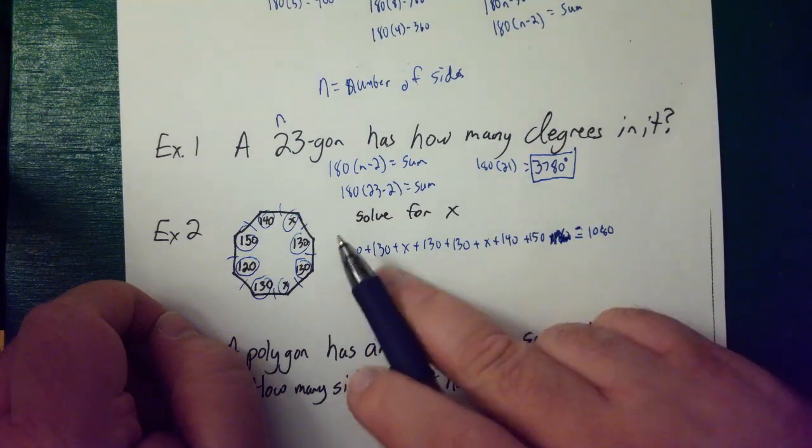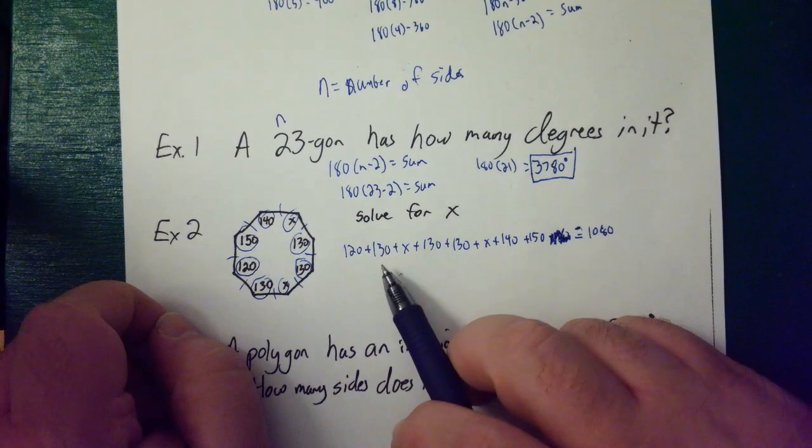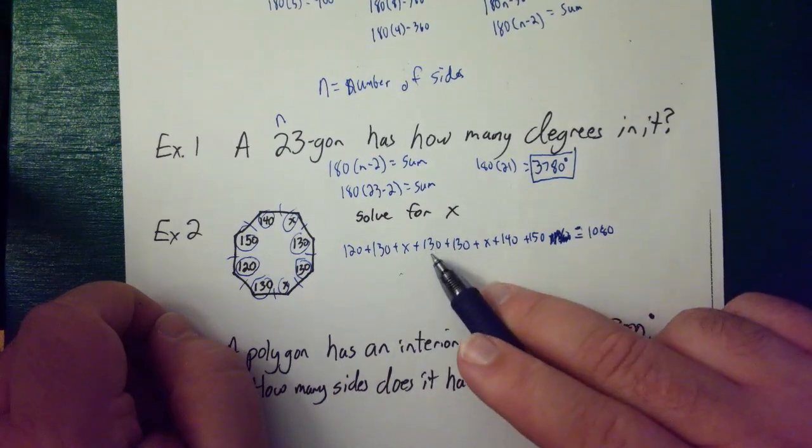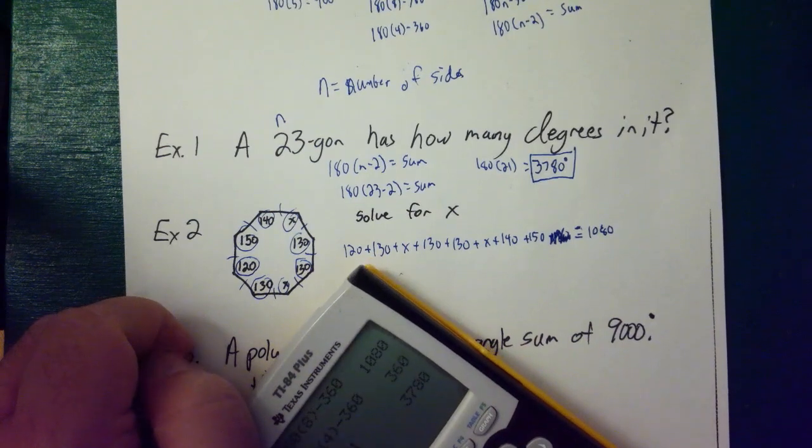So now we need to combine all our like terms. So let's see, 120 and 130 is 250, that'll be 380. I'm not doing that. Are you crazy? I'm not even going to try. It is way too early for that.